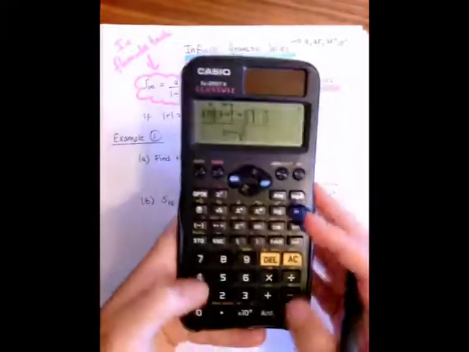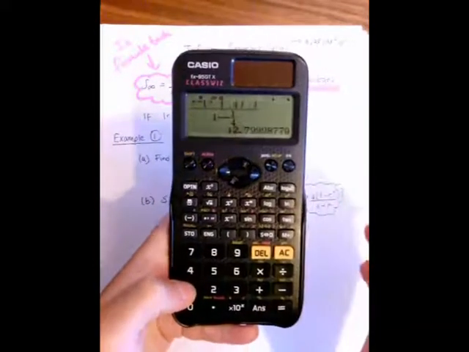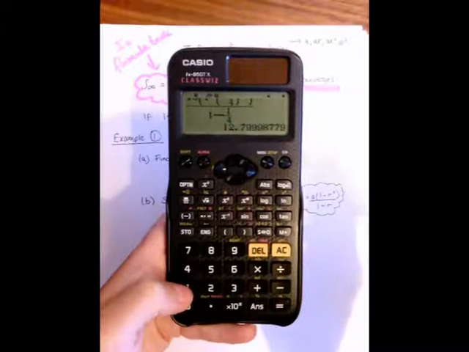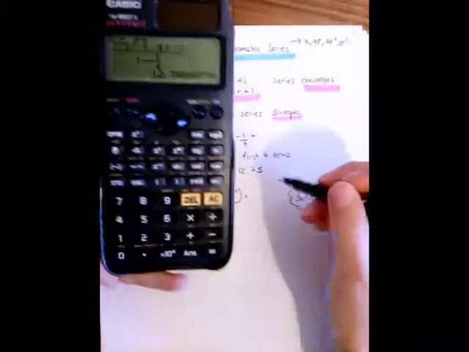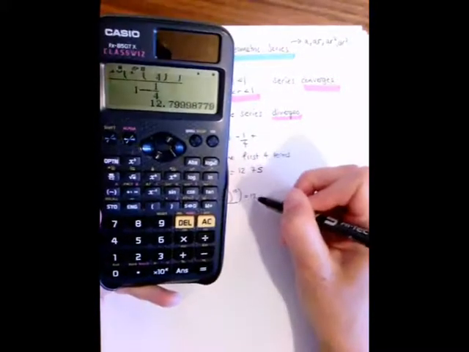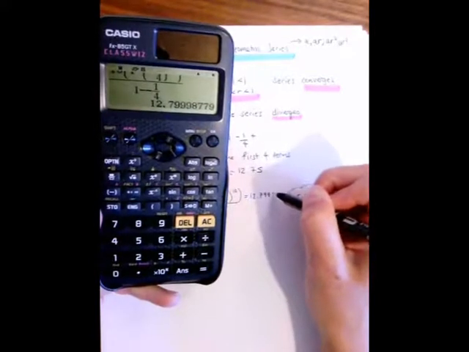Okay, so we get 12.799987779. It asks for 6 decimal places, so 12.799988.